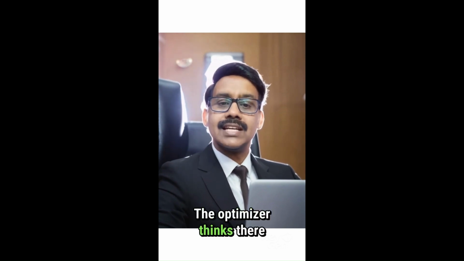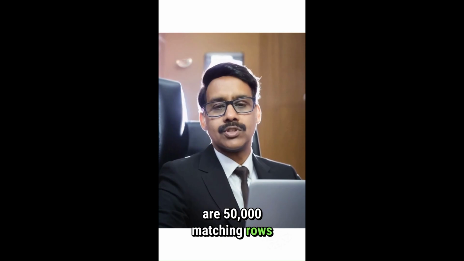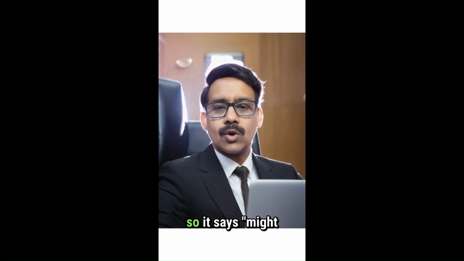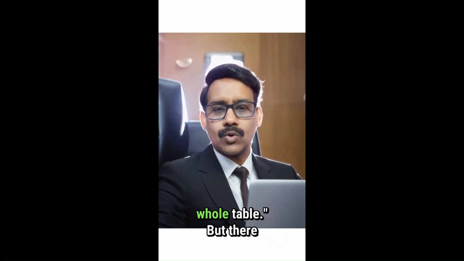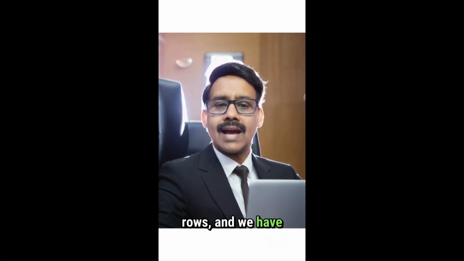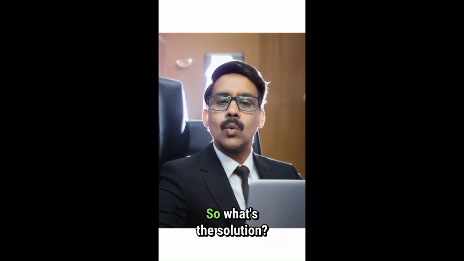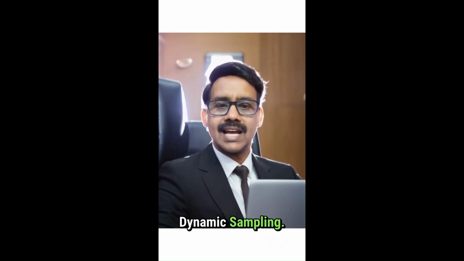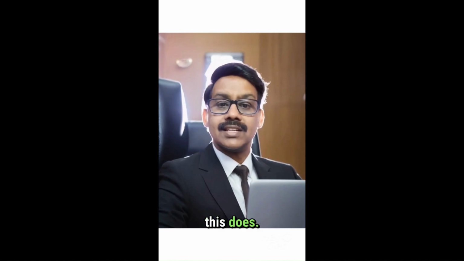The optimizer thinks there are 50,000 matching rows based on old statistics, so it says, might as well scan the whole table. But there are actually only 1,200 rows, and we have a perfect index. So what's the solution? Dynamic sampling. Let me explain what this does.